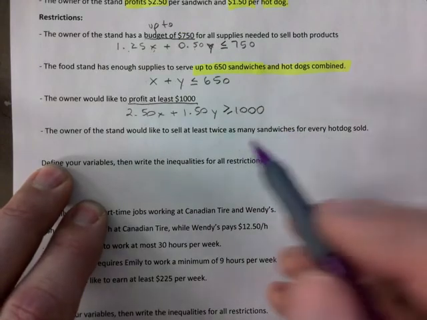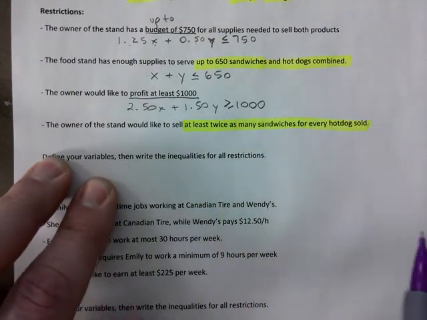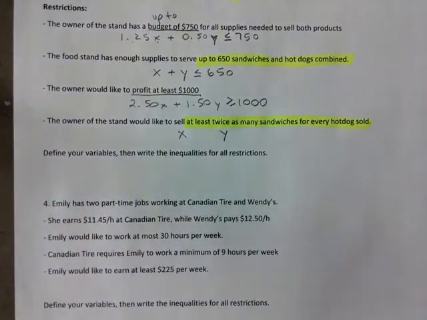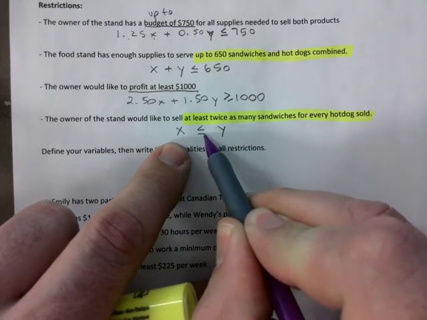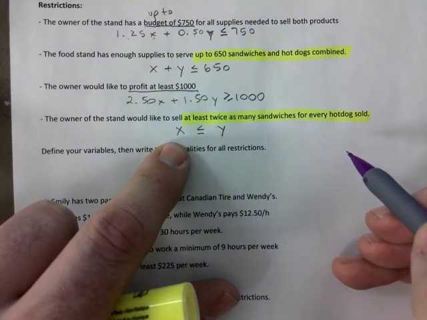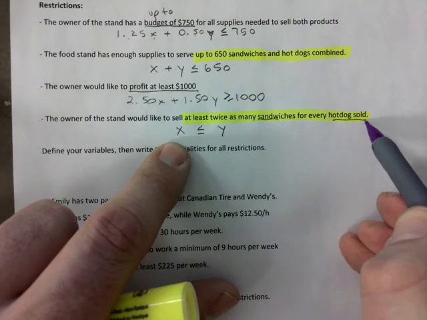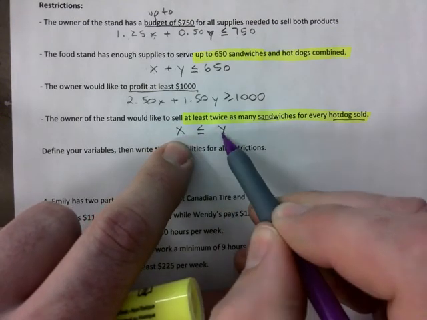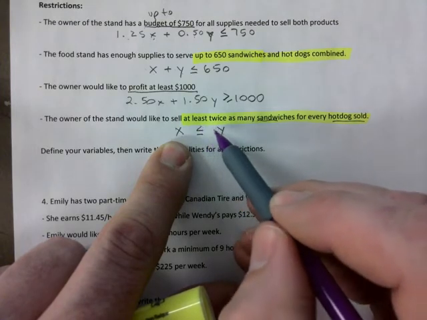All right, the owner would like to sell, and this one is tricky, at least twice as many sandwiches for every hot dog sold. This is one way of doing it. I put both variables like that. It could be 3 times as many, 4 times as many, 10 times as many. In this case, it's twice again, right? So which one do you want to sell more of? Sandwiches. That's half the battle right there. So which one will get the 2? Twice as many sandwiches for every hot dog. These are sandwiches and these are hot dogs, right? And so the 2 would go in front of the Y.